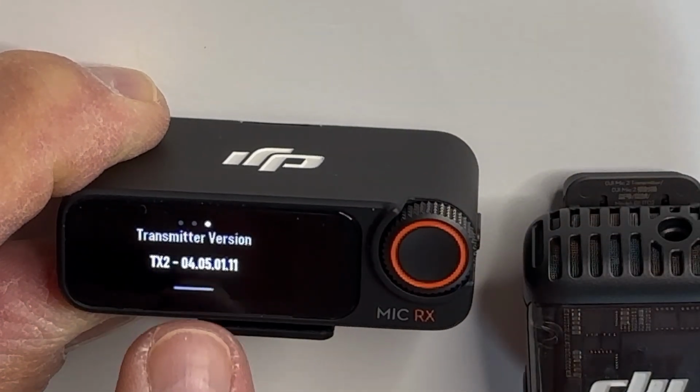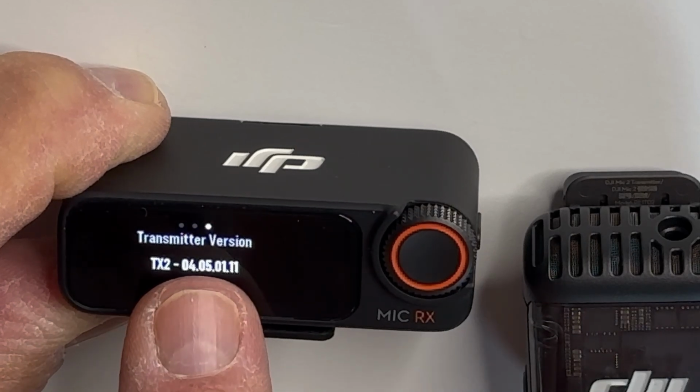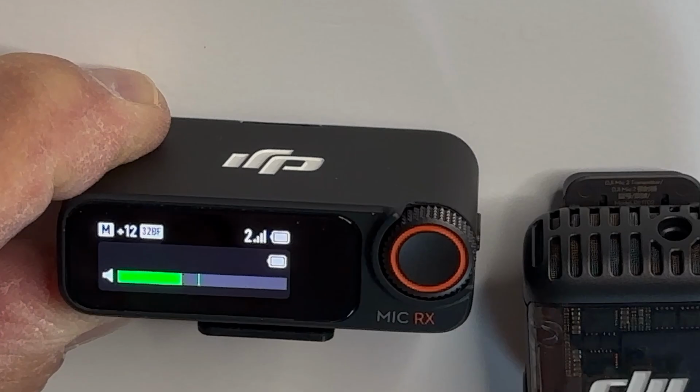And to get out, there's a little gray horizontal bar at the bottom. You want to swipe from bottom to up. Do that again, and you're all the way out. There we go. We're all set.